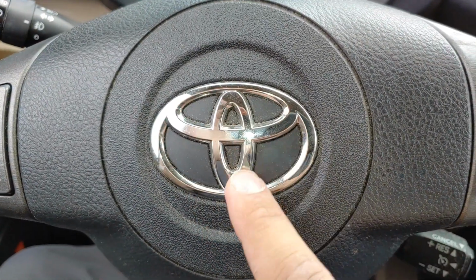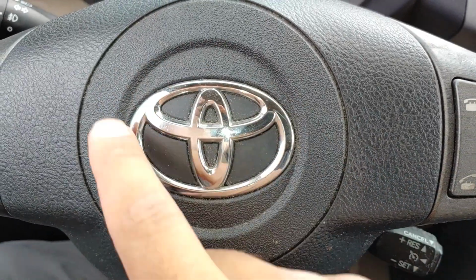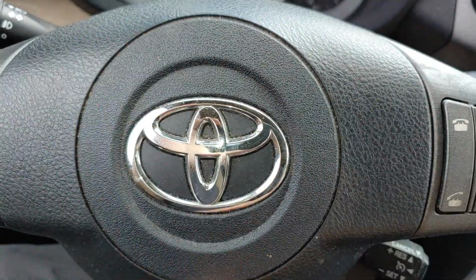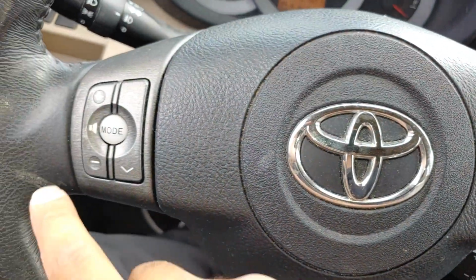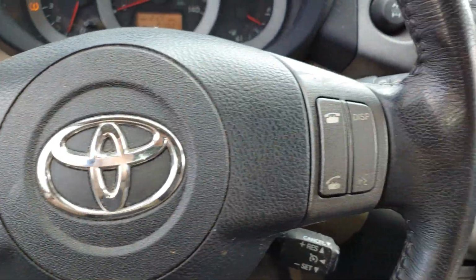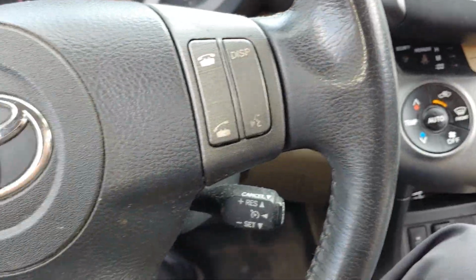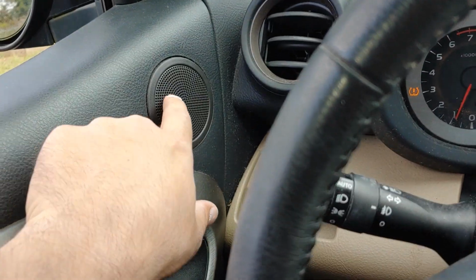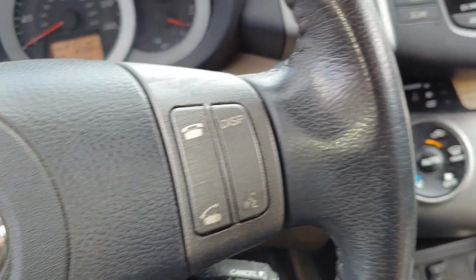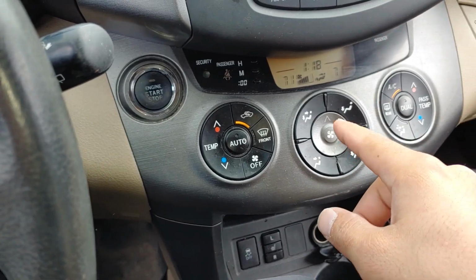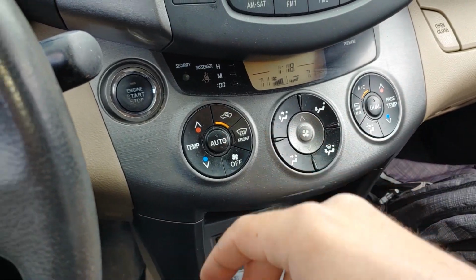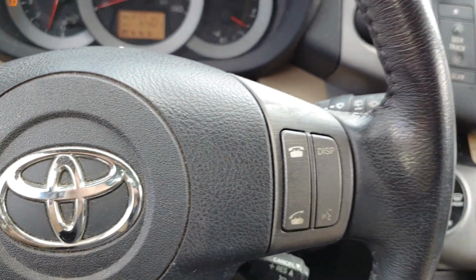Toyota. 1 circle, 2 circles, 3, 4, 5. You go on forever. 6, 7, 8. You can just count, be OCD and count circles, especially the speakers. Look at all these circles in here. But you can count circles everywhere. Circles everywhere. But anyway, miles per gallon.